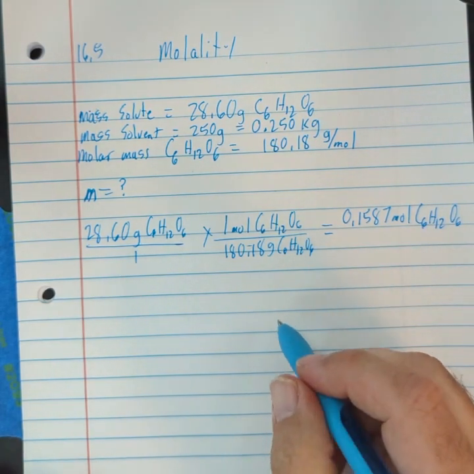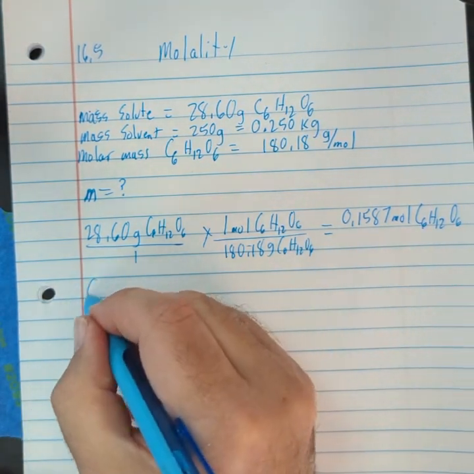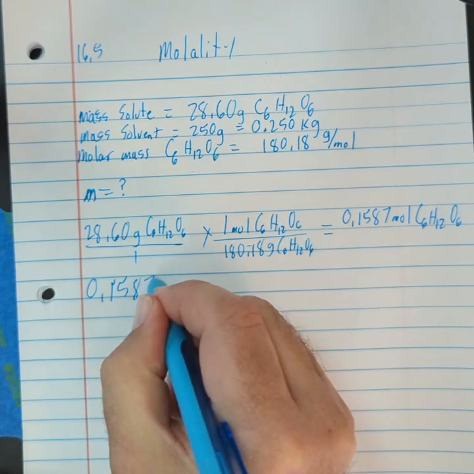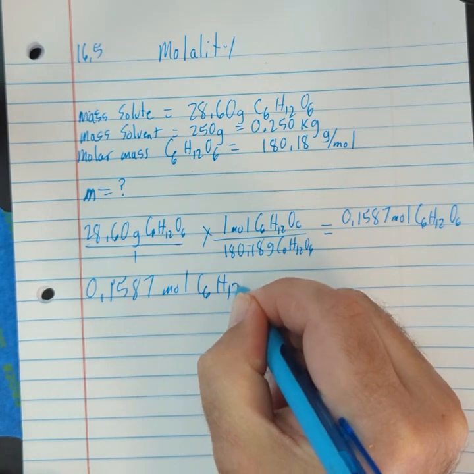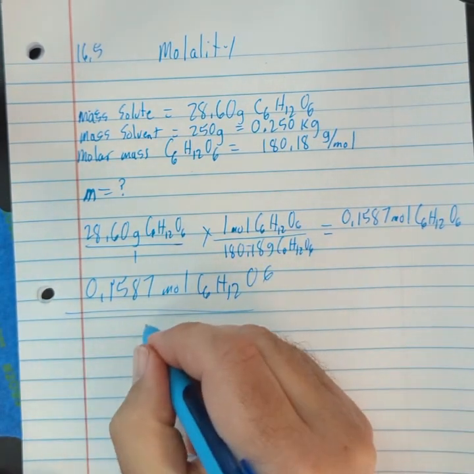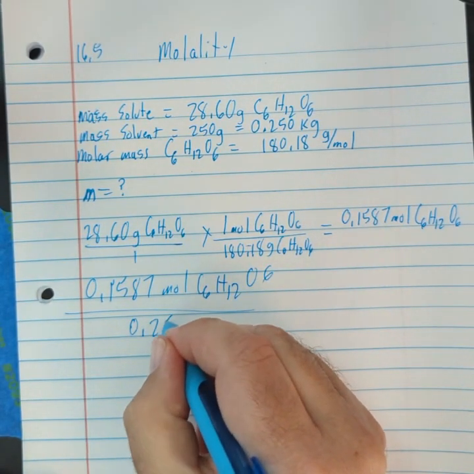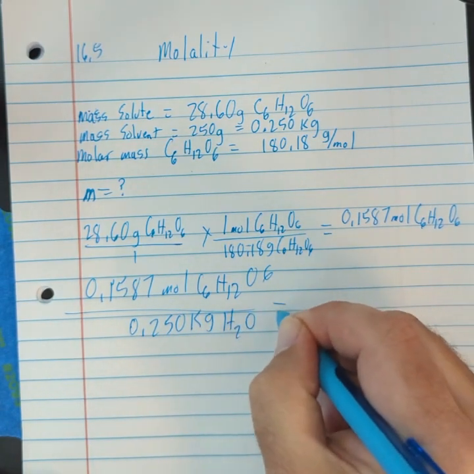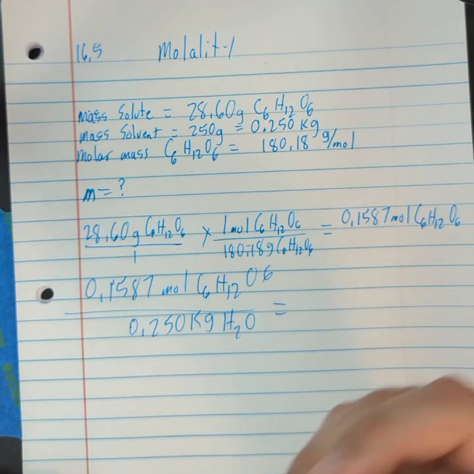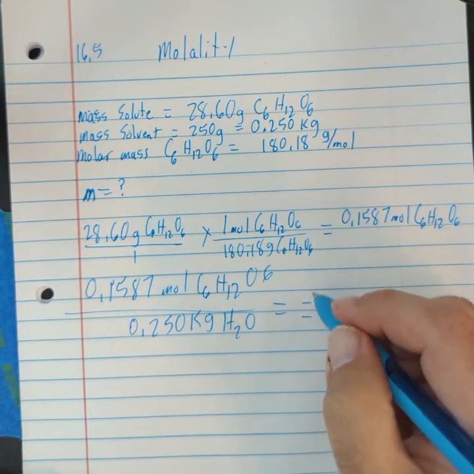Then we're going to take the moles, 0.1587 moles of C6H12O6. We're going to divide that by 0.250 kilograms of H2O, because remember, molality, you're dividing by the mass of the solvent.